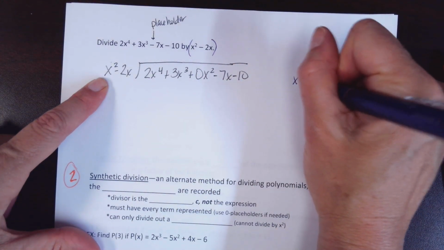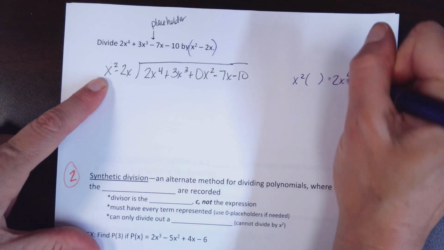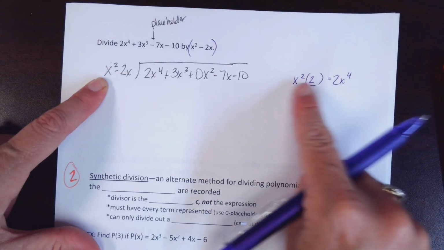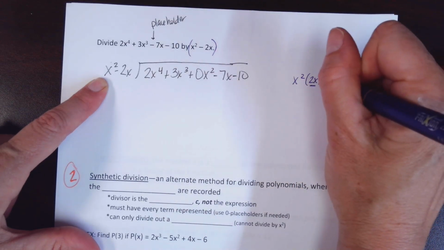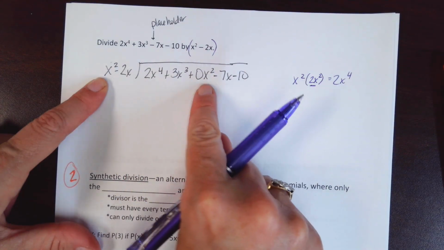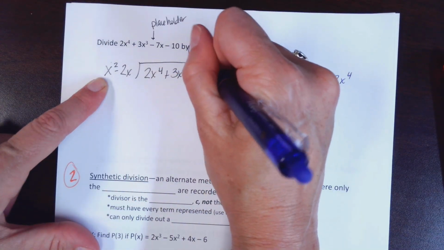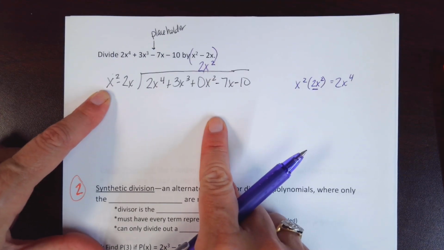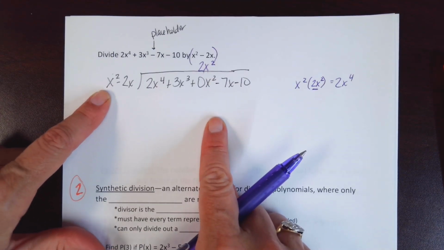Well, I'm missing a 2, and I'm missing x squared. So 2x squared, I get to jump over to this column. Good thing I remembered my placeholder. Placeholders are going to be essential in synthetic division.